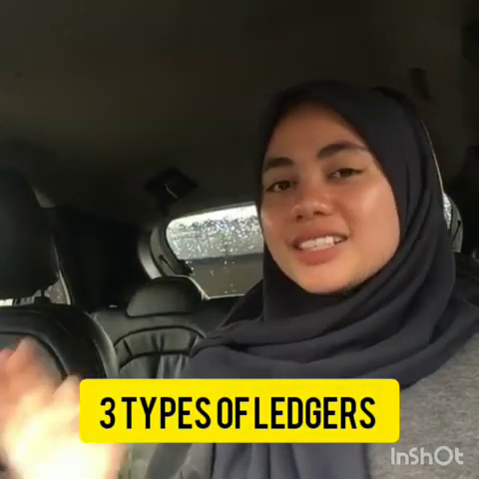Okay, so next I would like to explain to you guys about the ledger. So what is a ledger? A ledger is a book, a set of loose cards, that contains accounts. There are three types of ledger. First, the purchase ledger. Second is the sales ledger, and the third one is the general ledger.